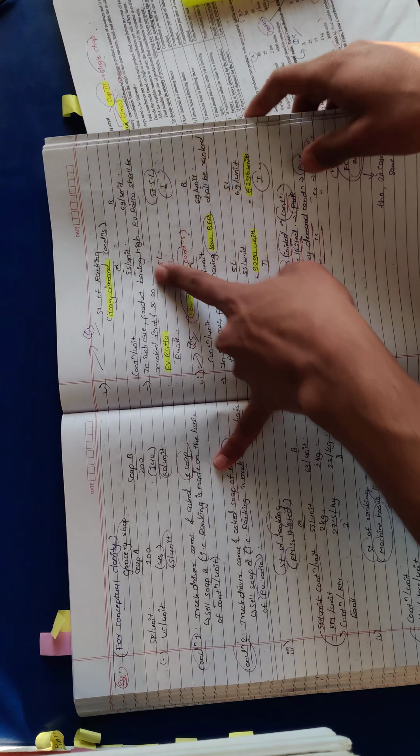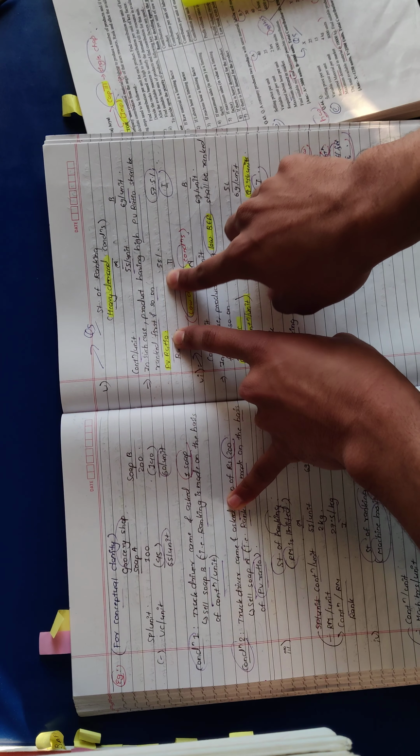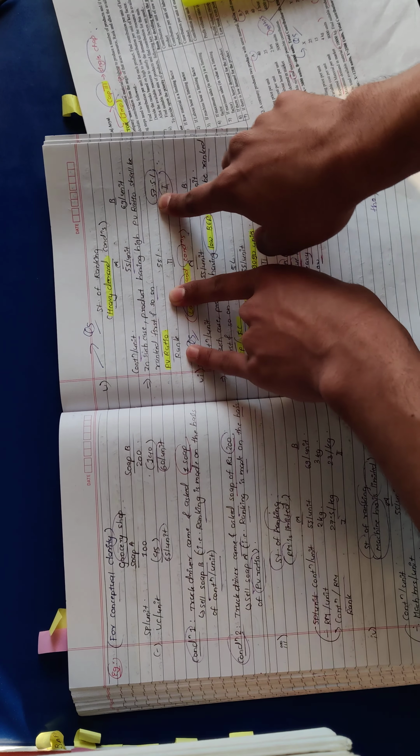Then the next one is heavy demand, where we use the PV ratio. The one with the higher PV ratio should be ranked as the first one. Here we don't need to divide contribution per unit by the PV ratio. We should directly decide through the PV ratio which one is higher. The one that's higher should be ranked 1.